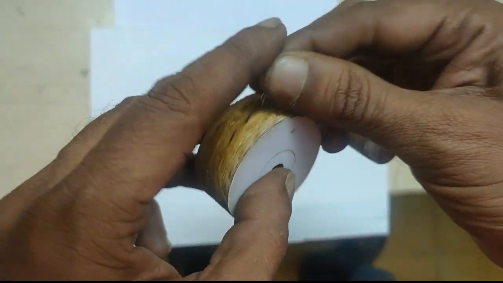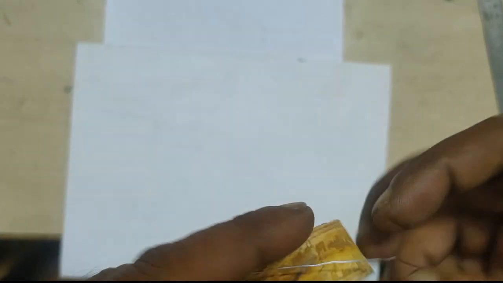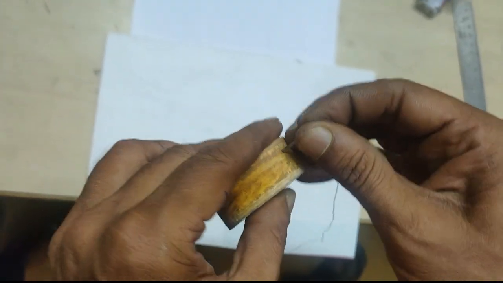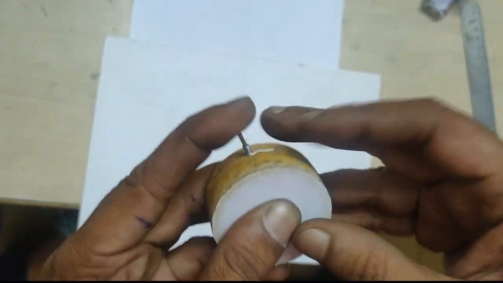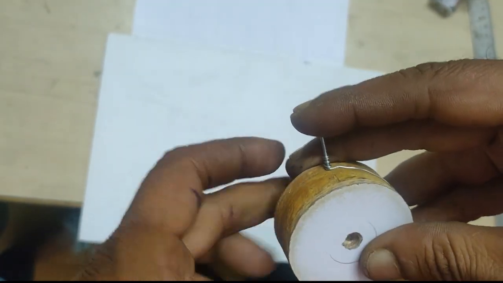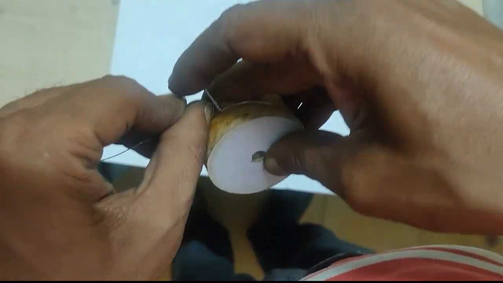I put my nail here and I've taken my string all around this, and I've reached back to the same point where I started.